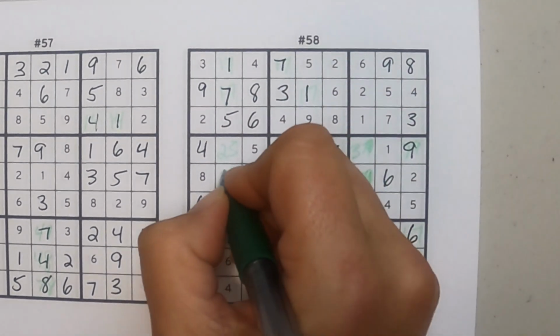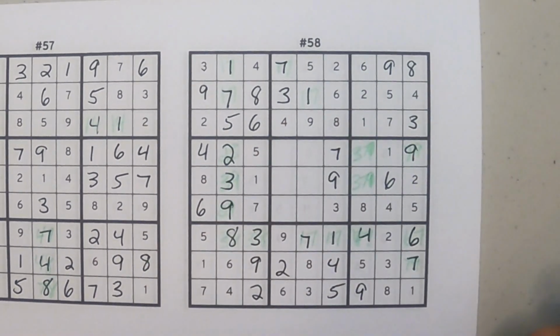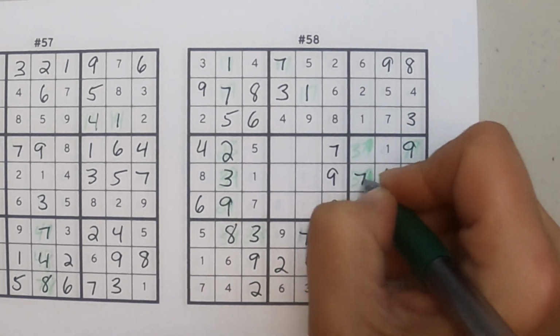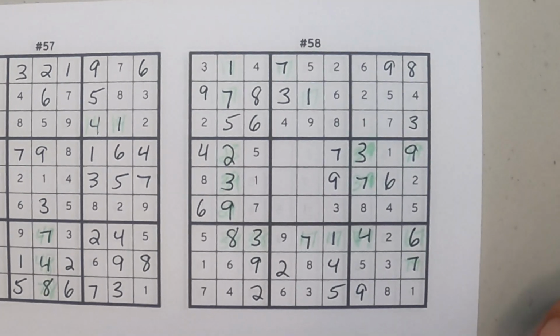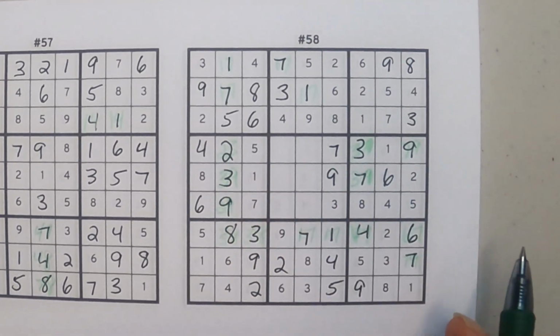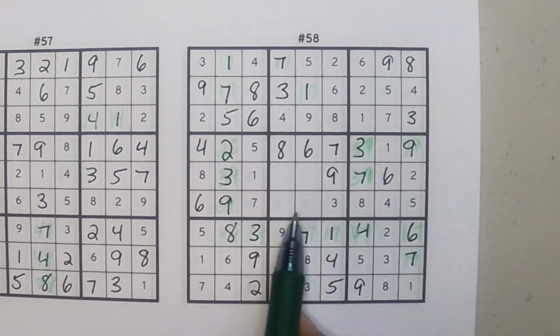This 9 makes this our 3, 2, 9. That 3 makes this our 7, 3. For this row now, we're missing 6 and 8. We've got an 8 here, so 6, 8.